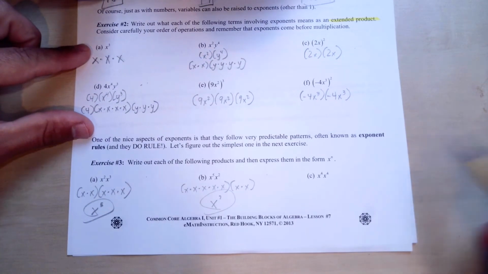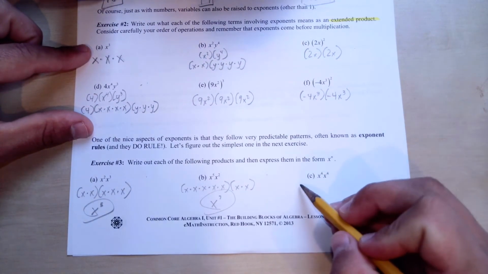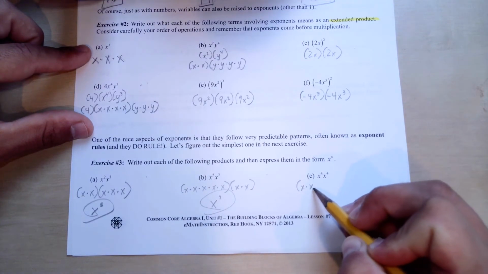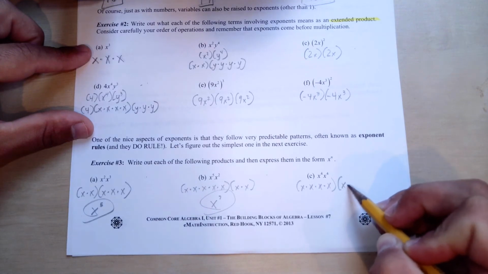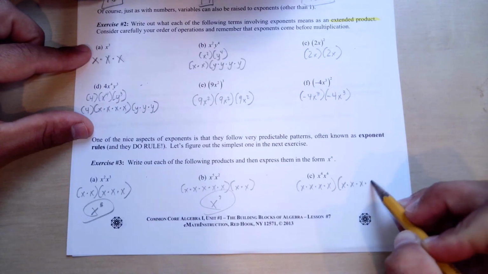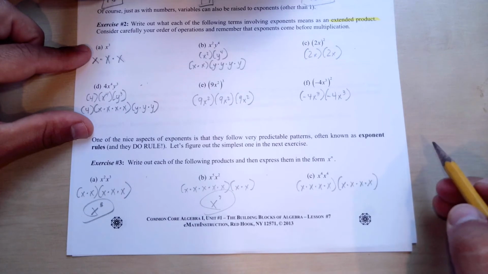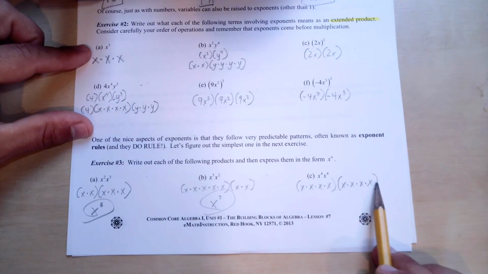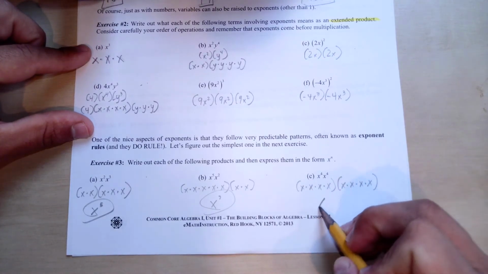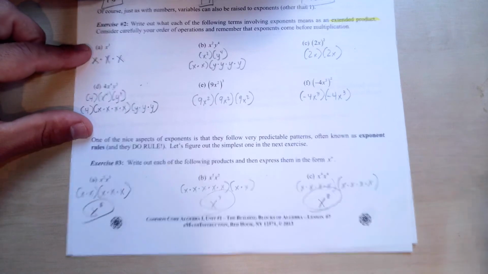And then last but not least, we have x to the 4th times x to the 4th. So hopefully we get this by now. We're just rewriting this out as the extended product, multiplying it by itself n total times. So we have 1, 2, 3, 4, 5, 6, 7, 8 x's being multiplied by itself here. So it's x to the 8th power here.